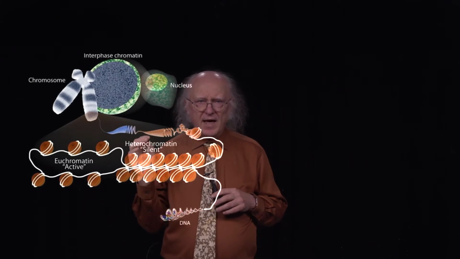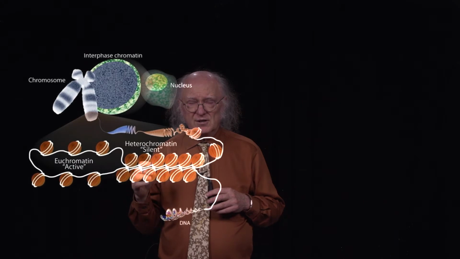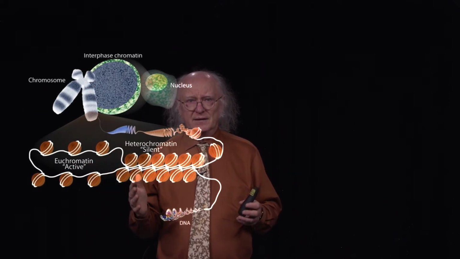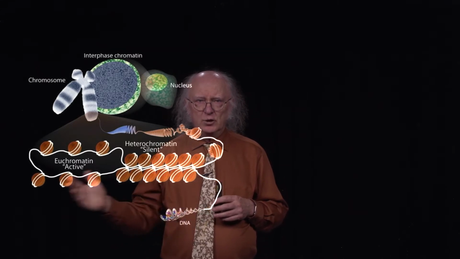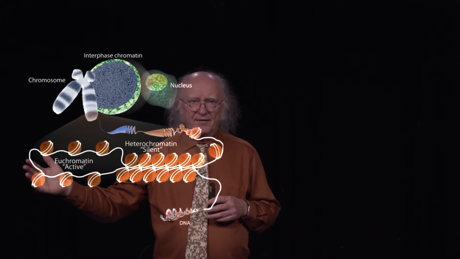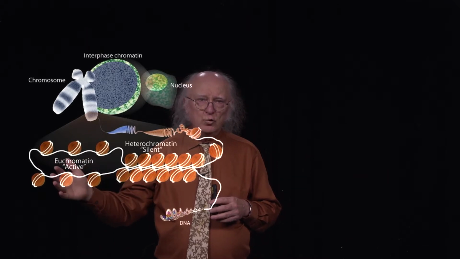Well, it turns out that, as you can see on the screen, there are some very big considerations for the way that the chromatin is organized. Okay? So if the chromatin is organized in a loose fashion, as you can see on the left, then that loosely organized chromatin is called euchromatin.